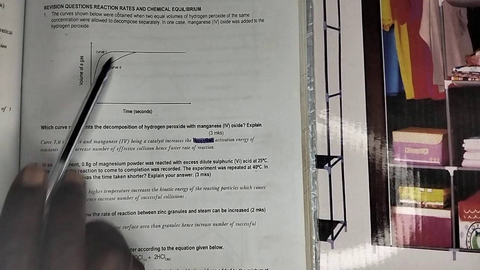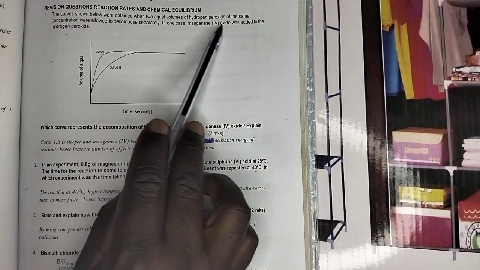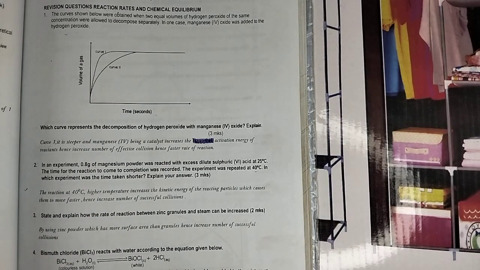Why? Because it is steeper, and this manganese oxide is acting as a catalyst, and therefore it lowers the activation energy of the reactants, increases the number of effective collisions, and that is how we have a faster rate of the reaction.